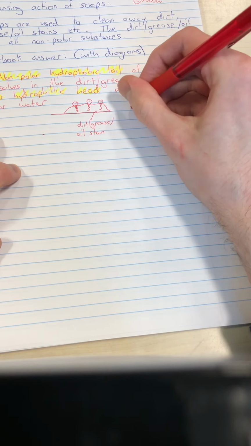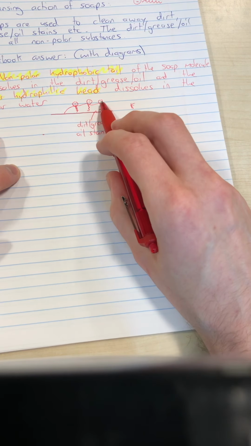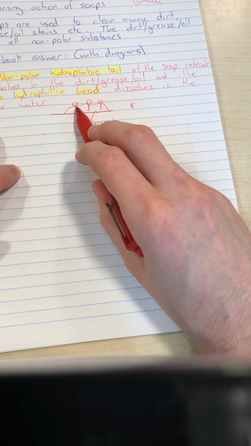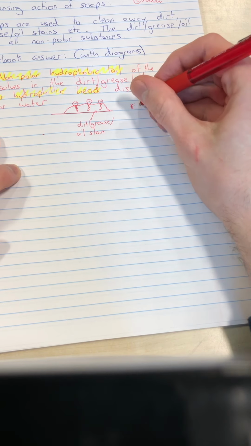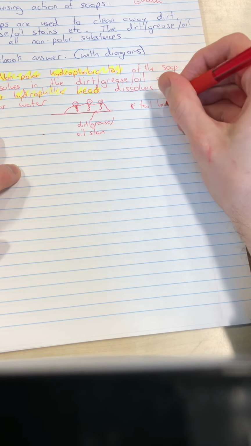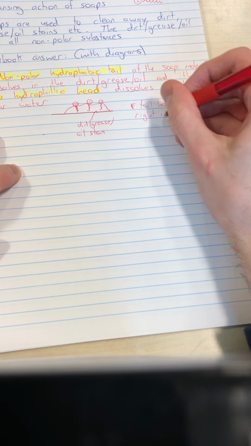Now, I want to make a wee note here, because it's very important. SQA are pretty strict with this: when you're drawing this diagram, even if you get asked to draw it, the tail has to be right in, okay? The head has to be flush to the dirt. So make a wee note here: tail has to be right in, okay? So not like this.